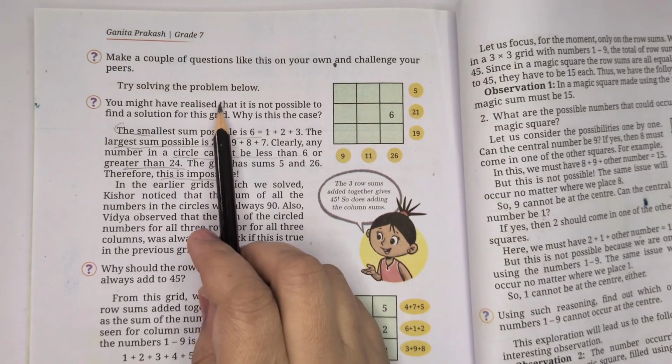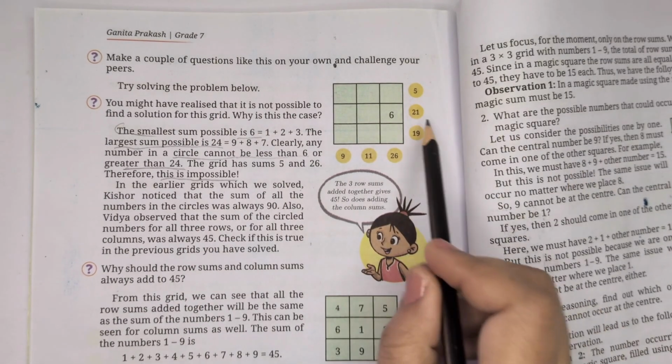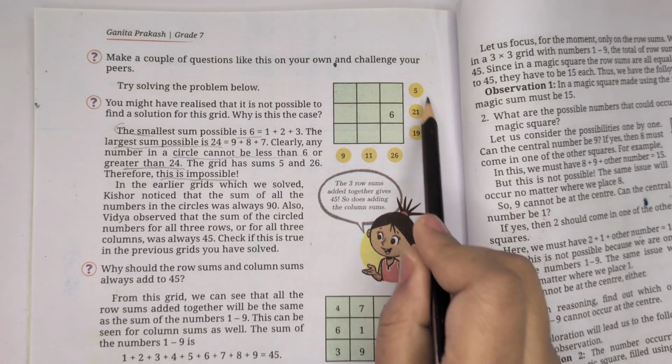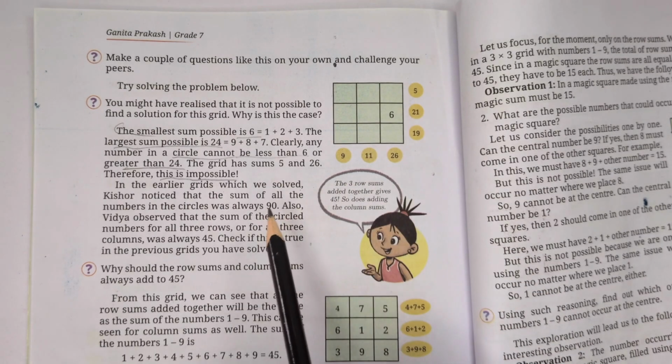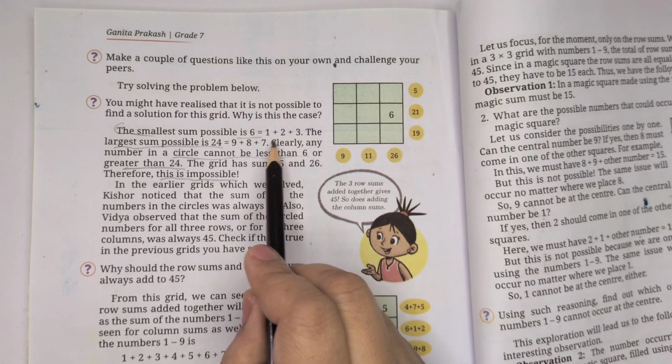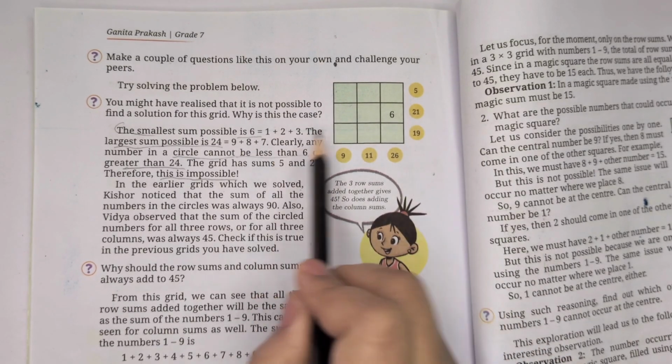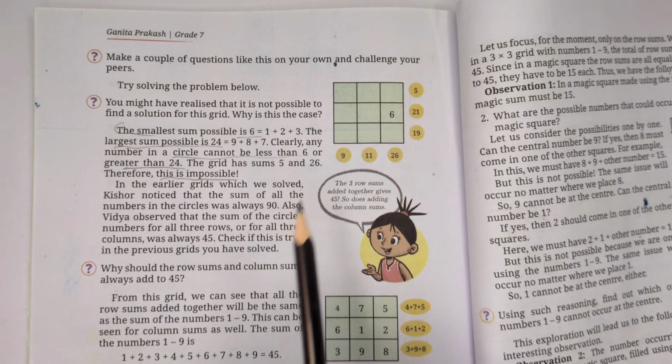Now here, try solving this problem below. Here we can see 5, 21, 19, 9, 11, 26 are the row and column sums. But we know that the numbers we are using are from 1 to 9, without repeating the numbers.